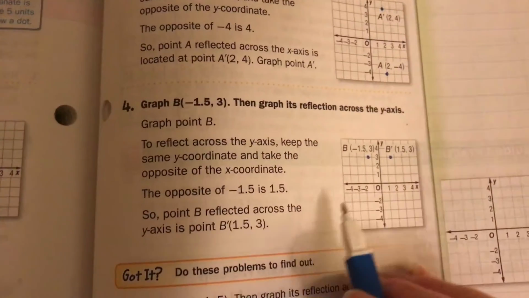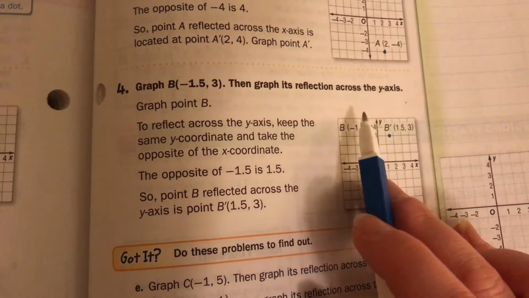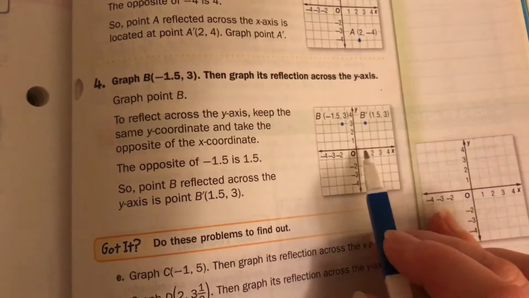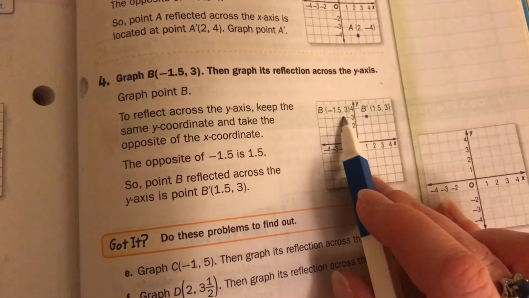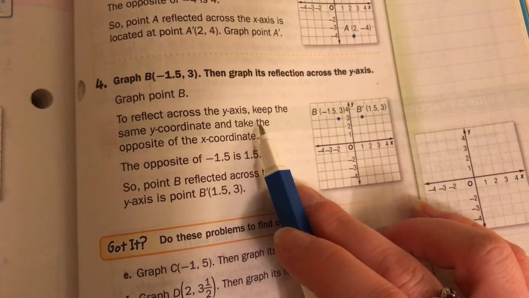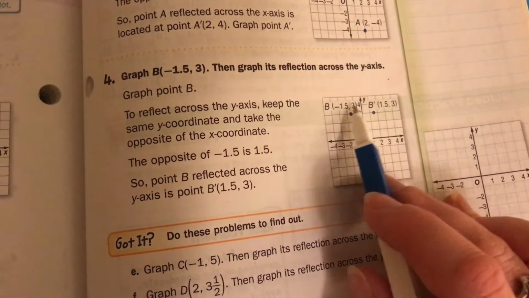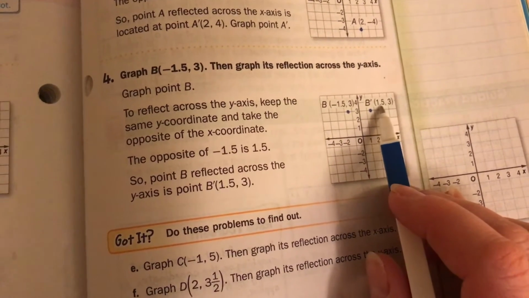Now, here's another one. Graph B, -1.5, 3, and then graph its reflection across the y-axis. So B, -1.5, 3 is here. We're going to jump across the y-axis. So to reflect across the y-axis, you keep the same y-coordinate 3, and do the opposite of x. So -1.5 becomes 1.5.